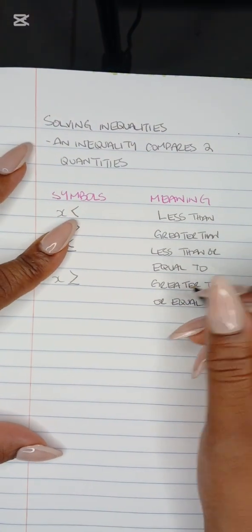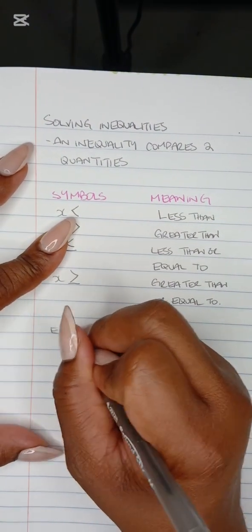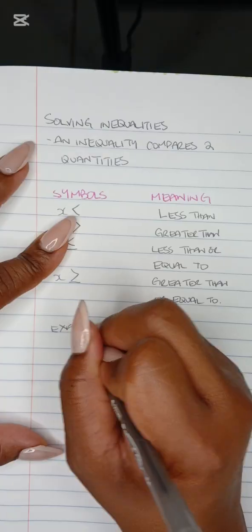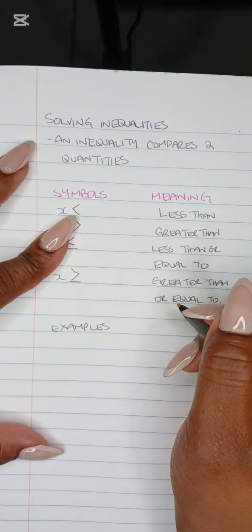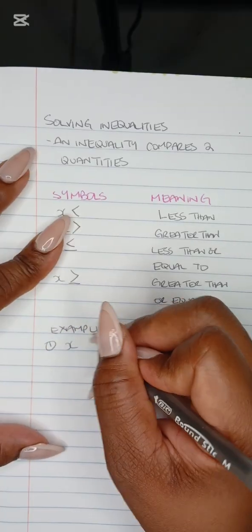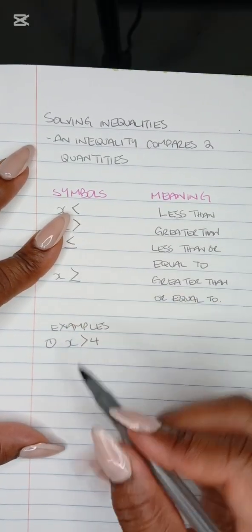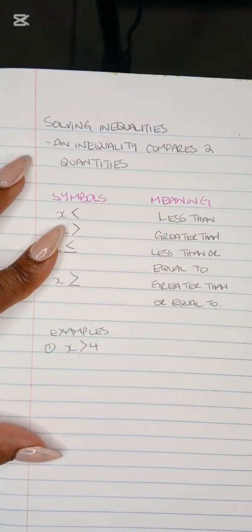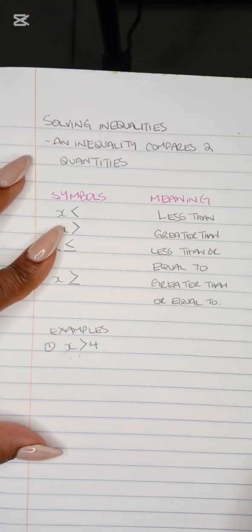Okay, so now we're going to say if we have x examples. So let's say, for example, we have x, number 1, and I ask you to tell me what does this mean based on the symbols used.